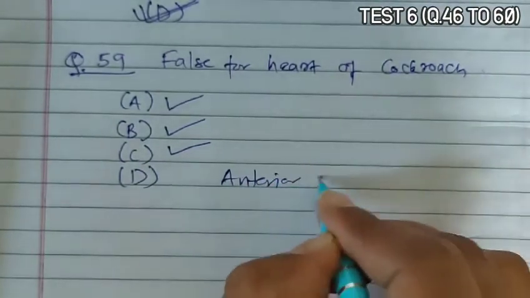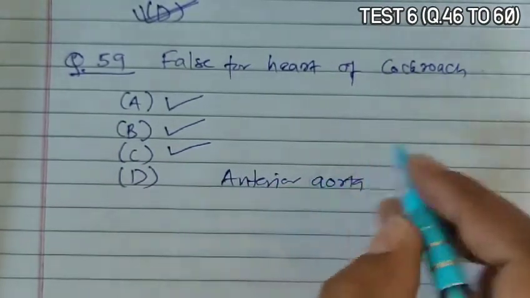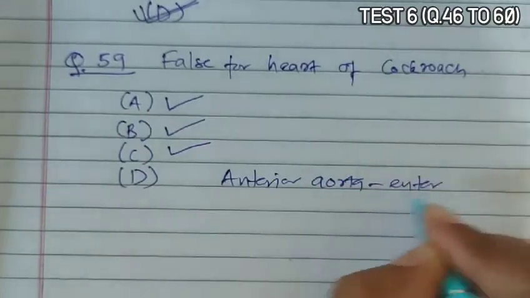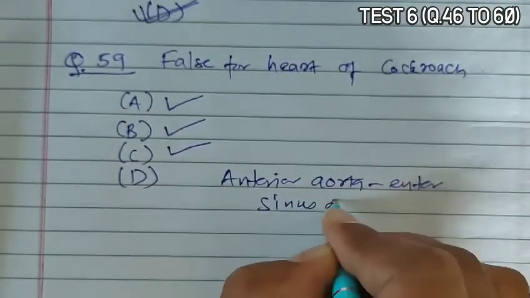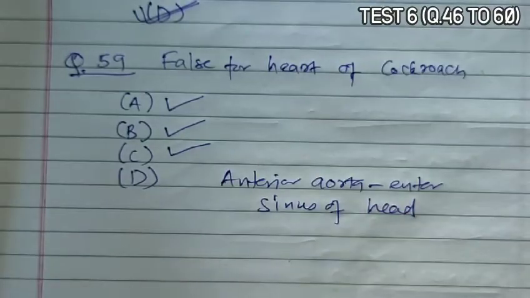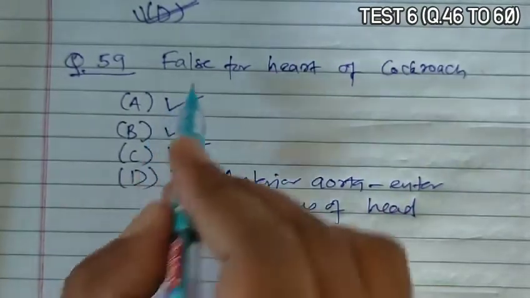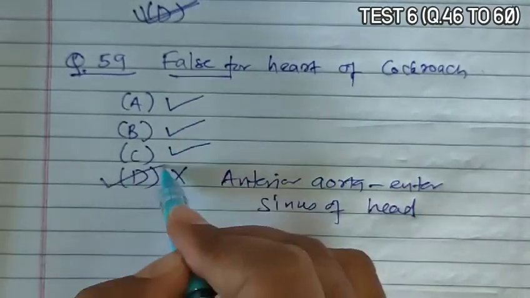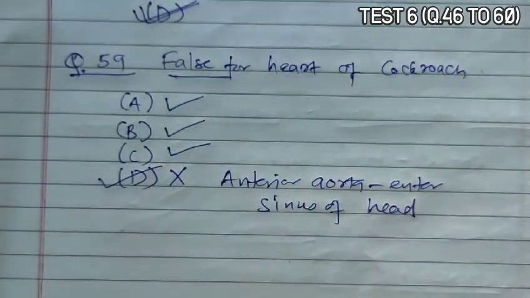Actually, anterior aorta opens into the sinus of head, not every cell of body. So this is the incorrect statement. We have to select a false statement. So D is the correct answer for question 59.